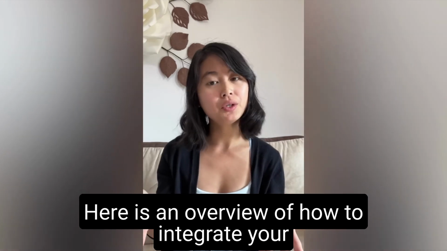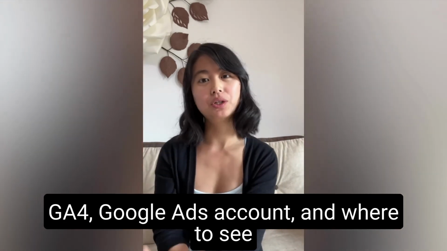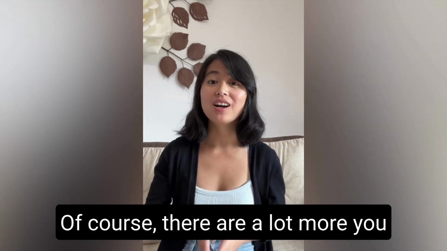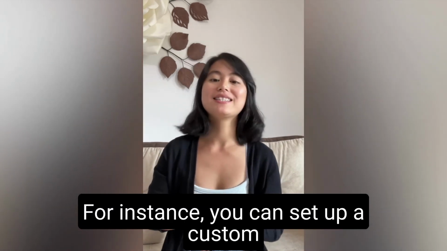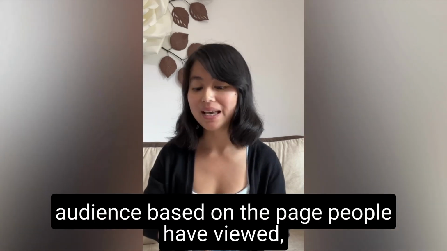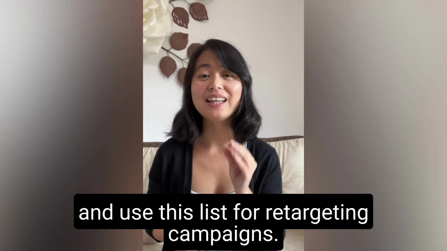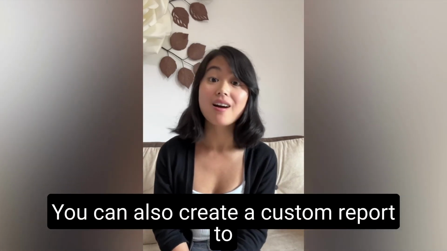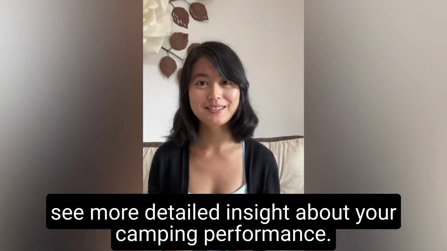Here is an overview of how to integrate your GA4 and Google Ad account and where to see the report in your GA4 property. Of course, there is a lot more you can do after linking these two accounts. For instance, you can set up custom audiences based on the pages people have viewed, the actions they have taken on your website, and use those lists for retargeting campaigns. You can also create a custom report to see more detailed insight about your campaign performance.